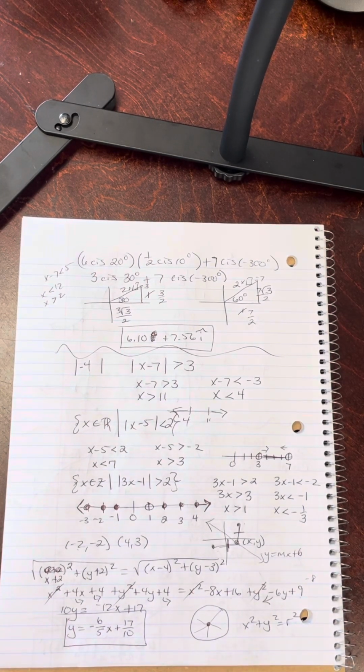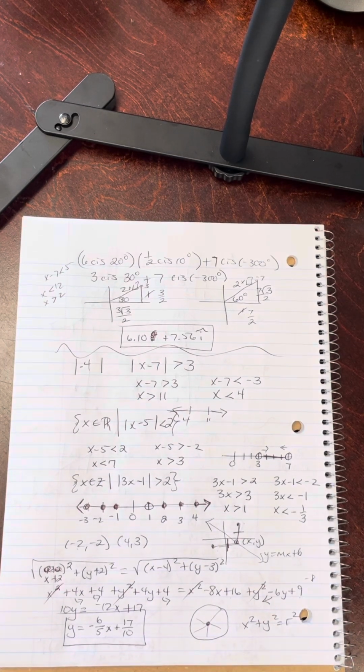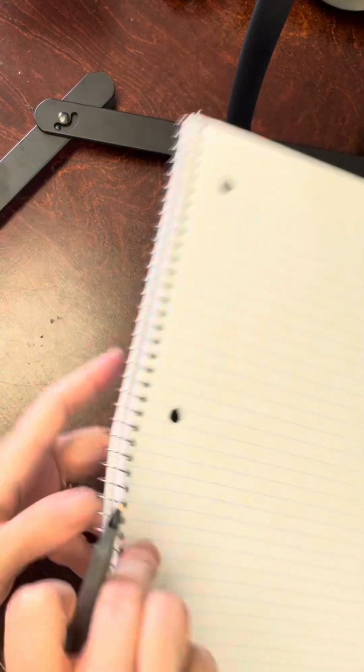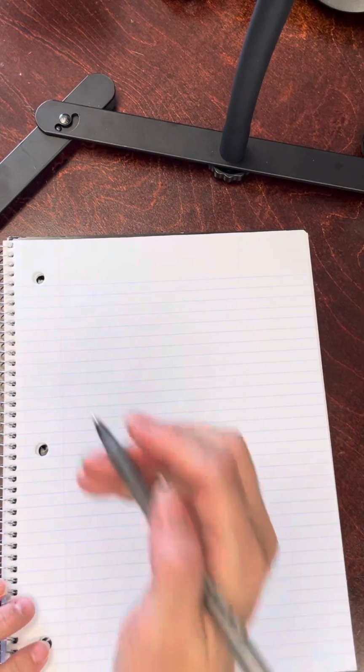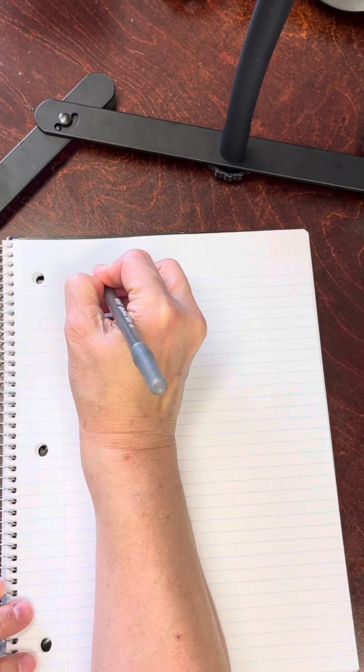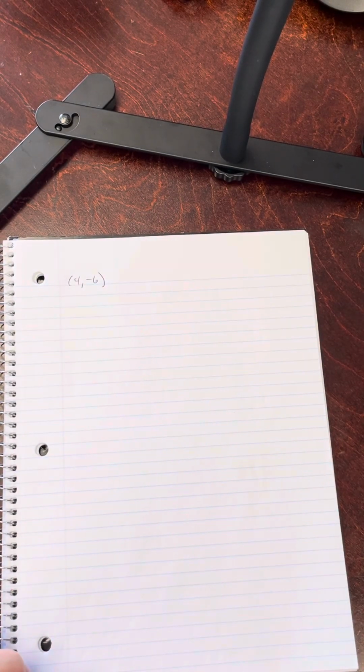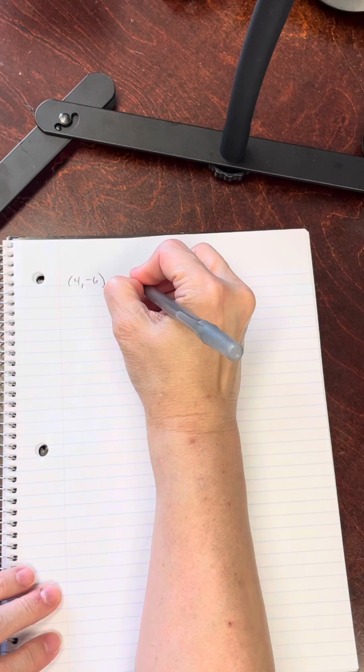So here in example 4, it says, write the standard form and then the general form, which is the one where it equals 0, of the equation of a circle whose center is (4, -6) and whose radius is 5.